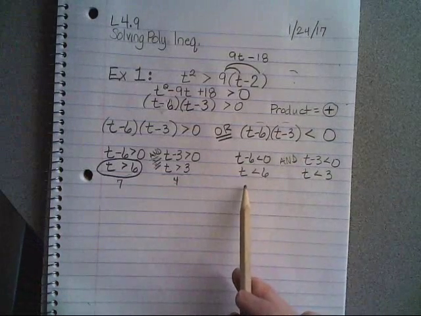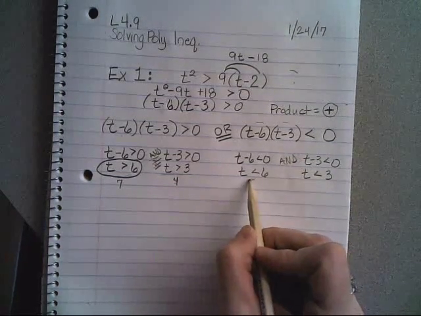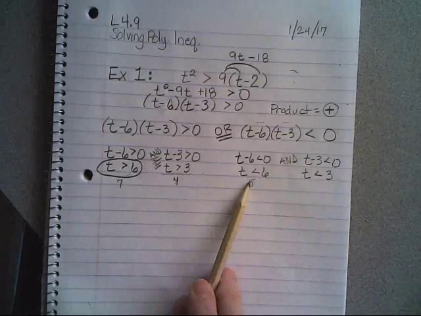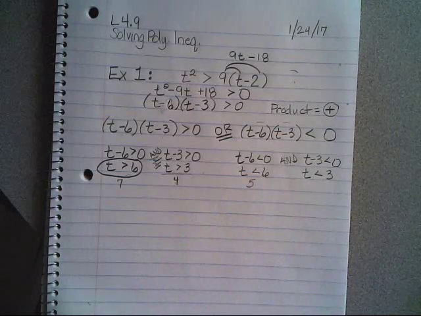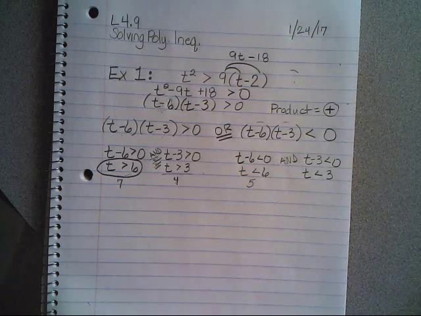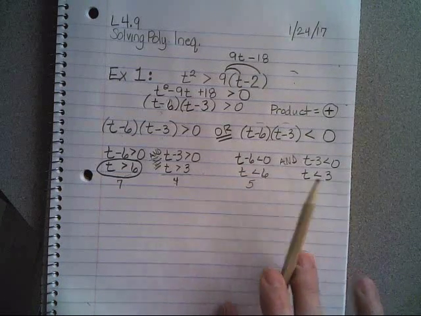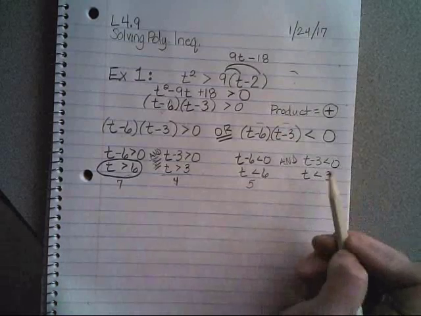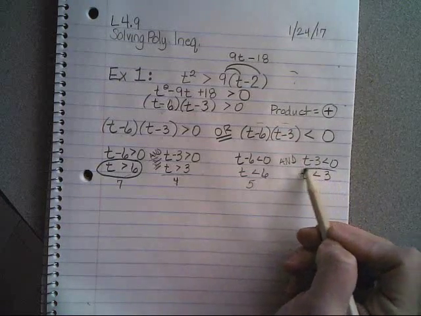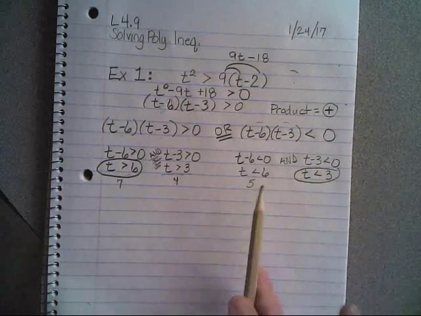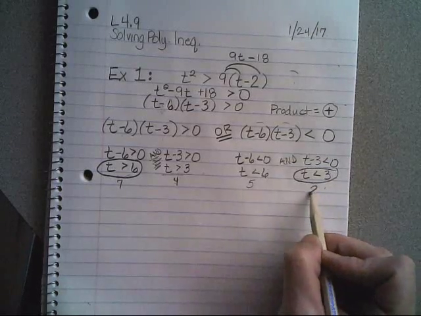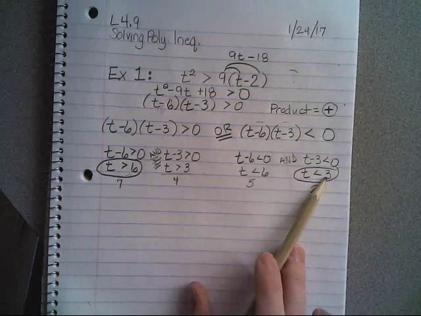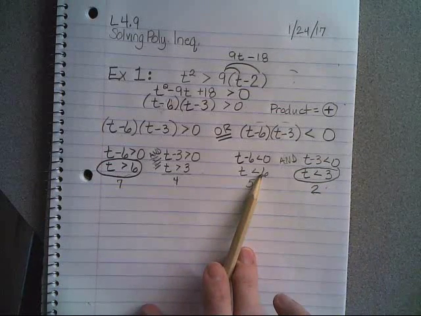Let's take a number less than 6. Take 5, for example. Is 5 less than 6? Yes. Is 5 less than 3? No. Which means only numbers less than 3 satisfy both. Take a 2, for example. 2 is less than 3, and it is also less than 6.